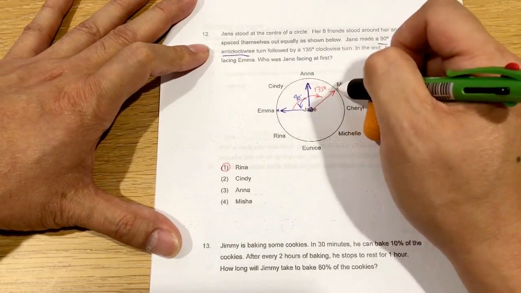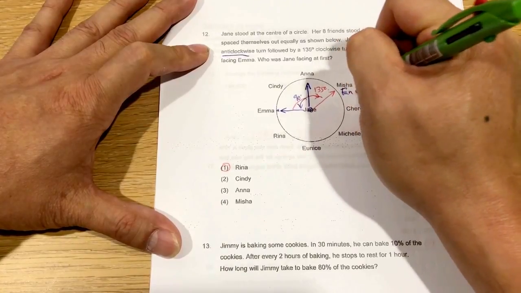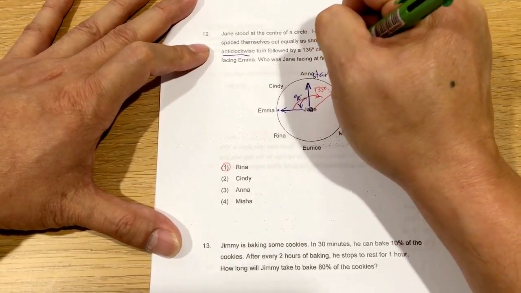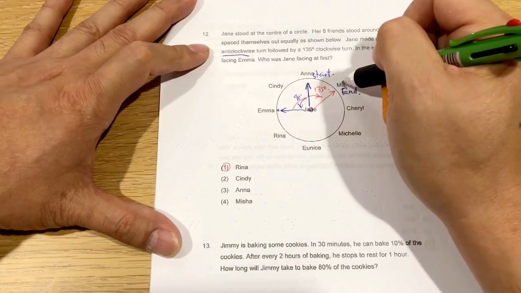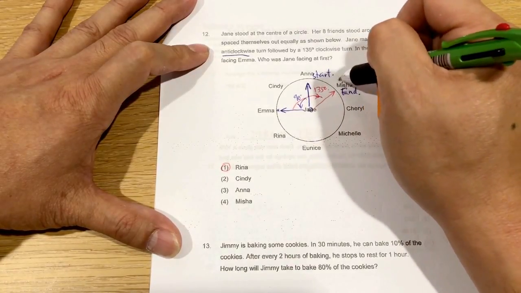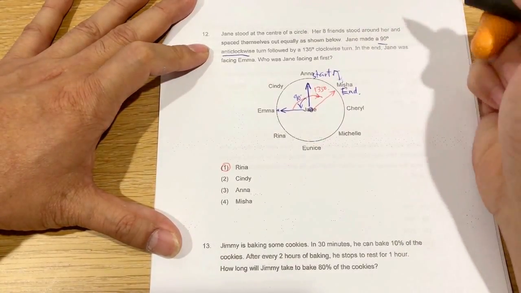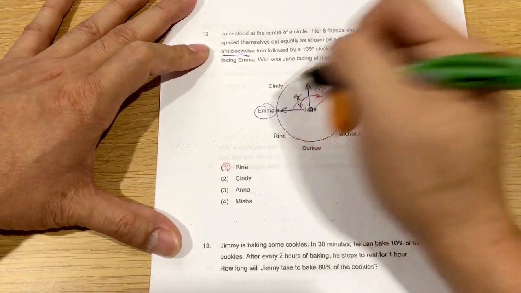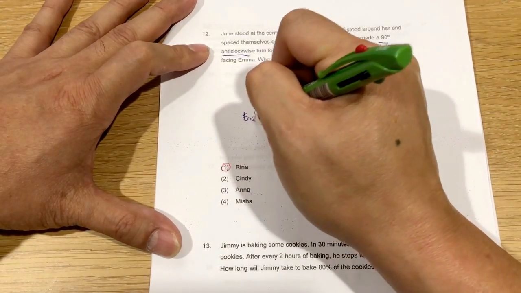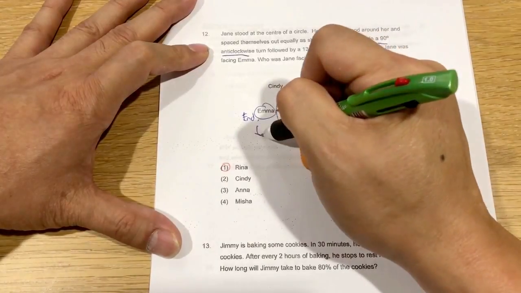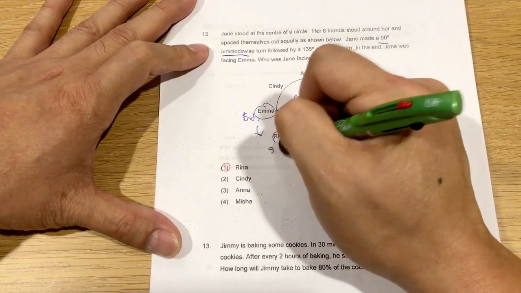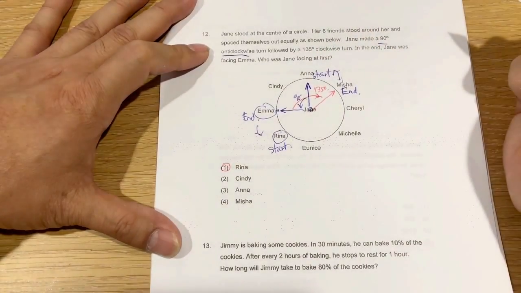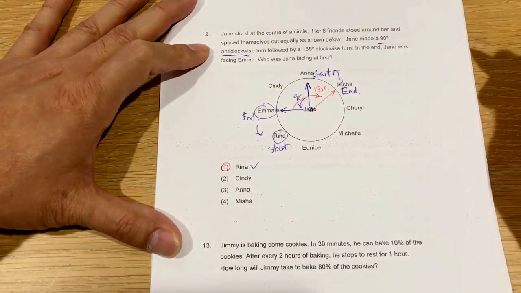Well, you can see here, this is the end, and this is the start. The start is always one stop to the left, right? So if she was facing Emma in the end, then one stop to the left, she would have started at Rena, right? So Rena is the right answer over there.